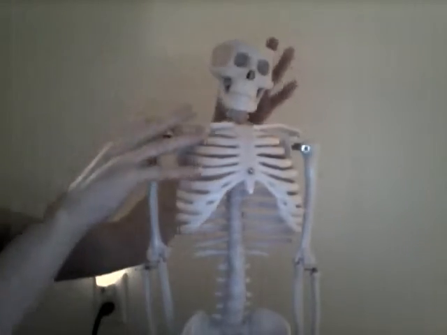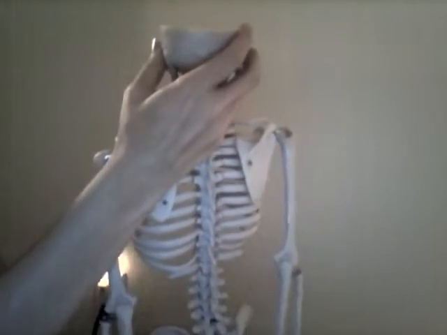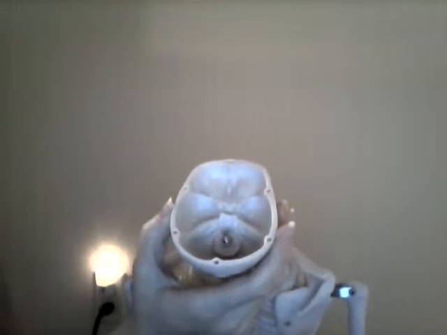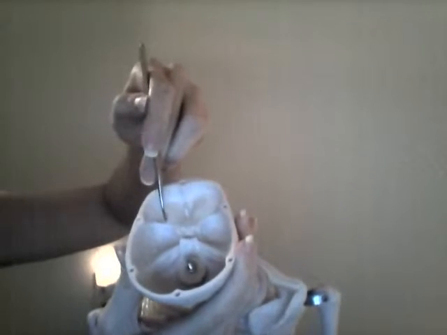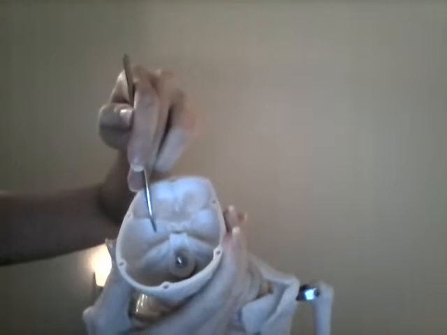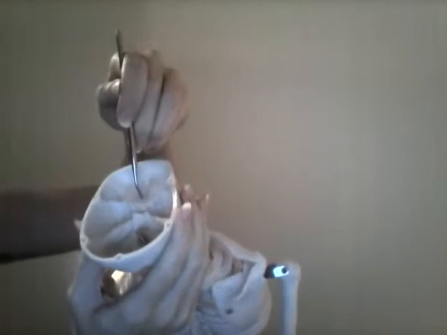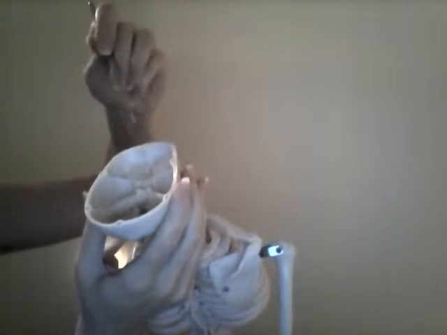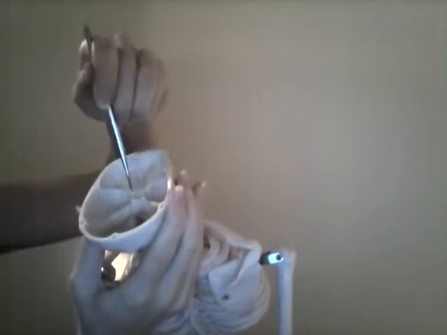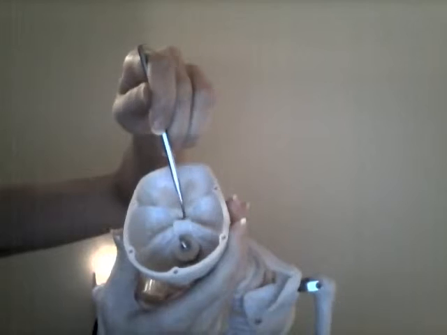And now into the internal view of the sphenoid, we have the lesser wing, which is up here, the greater wing, which is down here, the optic canal, and then the sella turcica. I think I'm saying it, turcica.